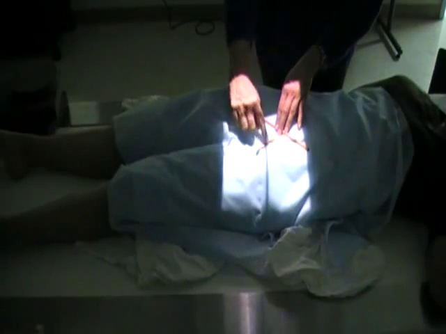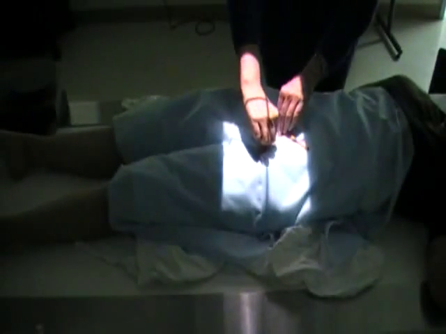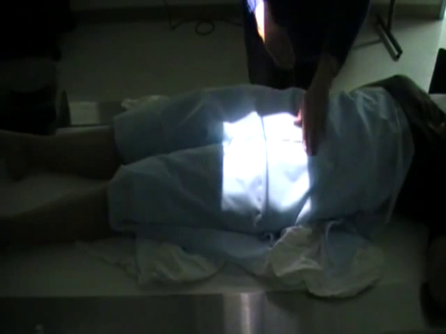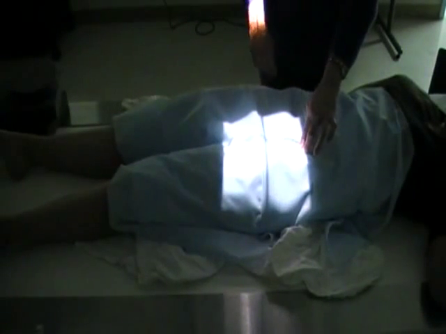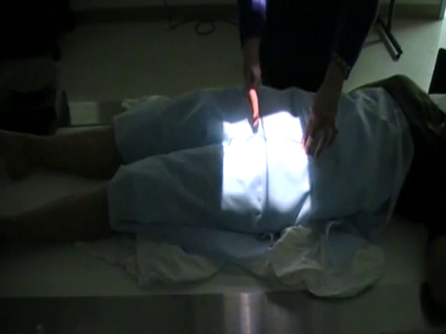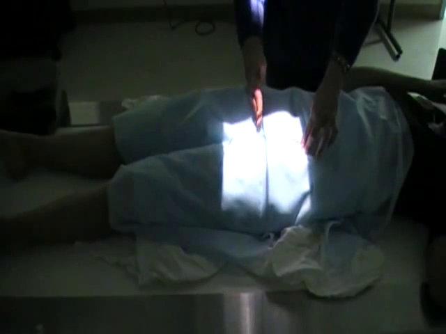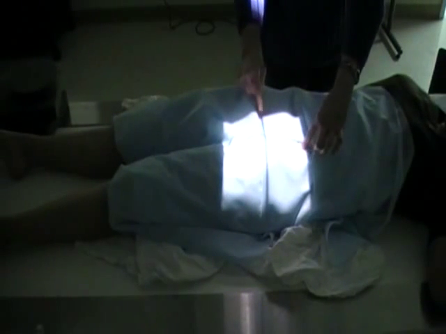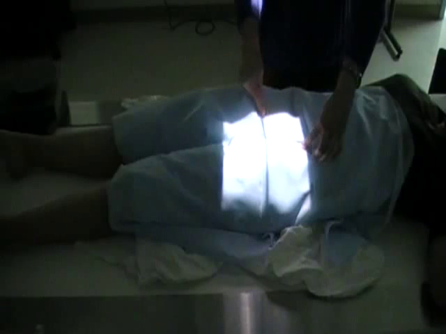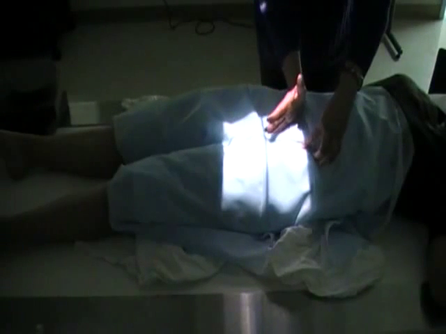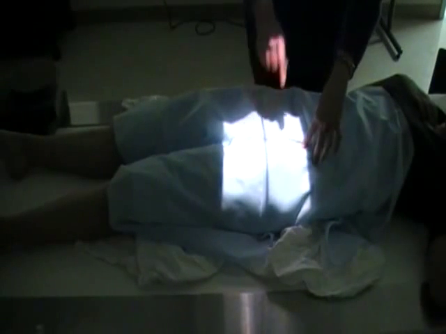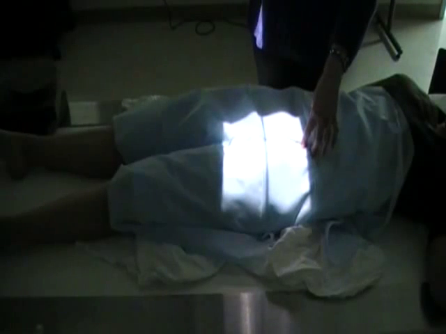So I want to be over the neck of the femur, so I'm centered right at the area I want to be at. So again, palpate ASIS. The pubic symphysis bone is going to be at the same level as the greater trochanter prominence. Okay, so you have these 2 points. Draw your imaginary line and go down perpendicular from that to have your central ray area.